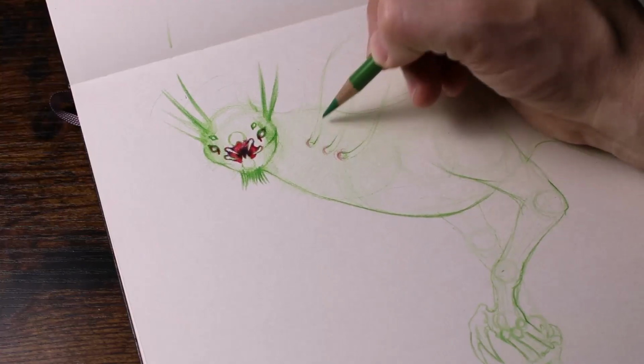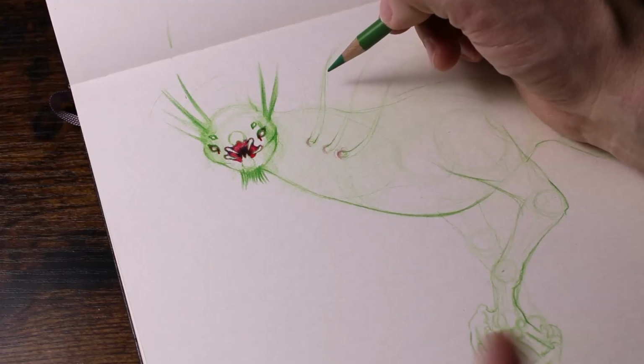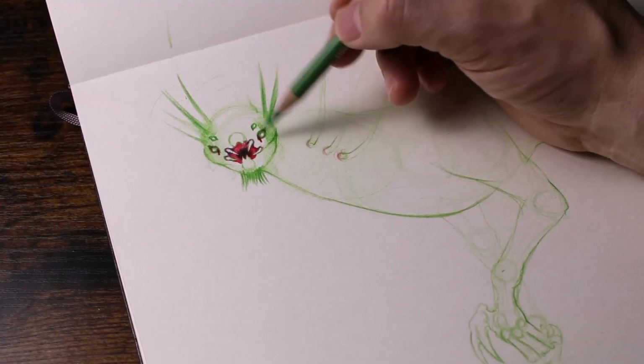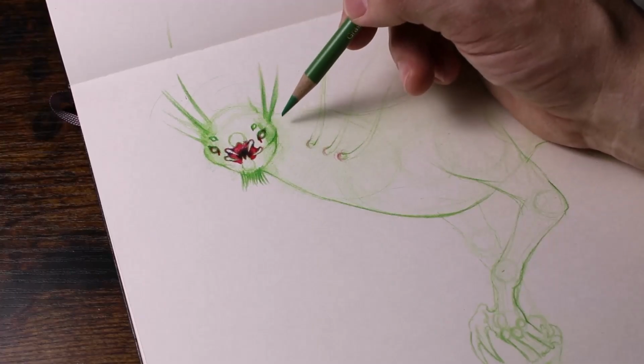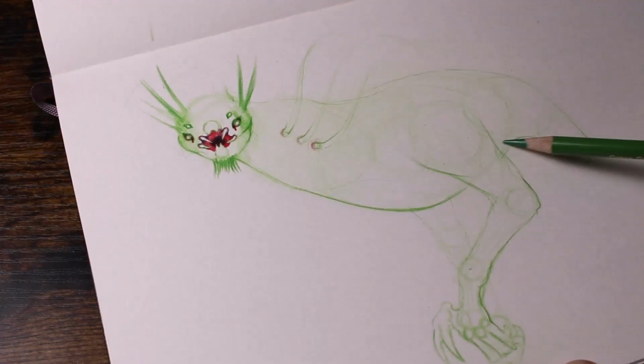And you're going to see here in just a few moments color being added in time lapse, where I'm going to spend a significantly bigger amount of time on these areas, and you're going to start to see things really come to fruition here.